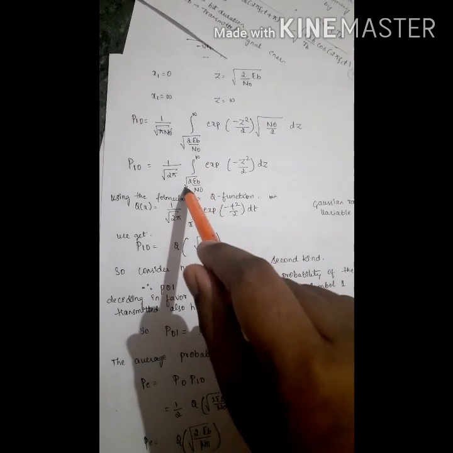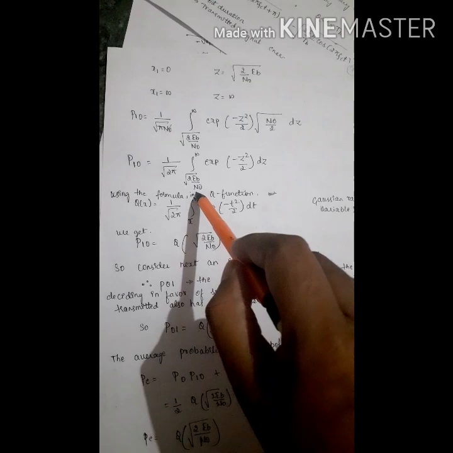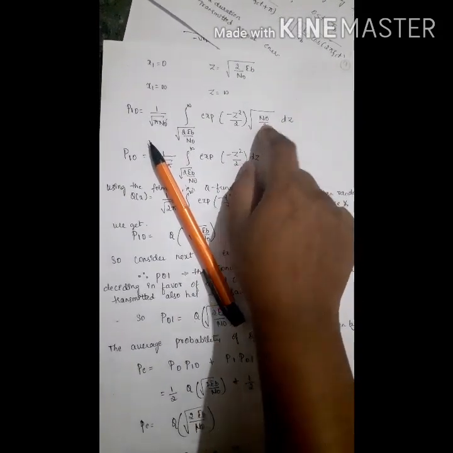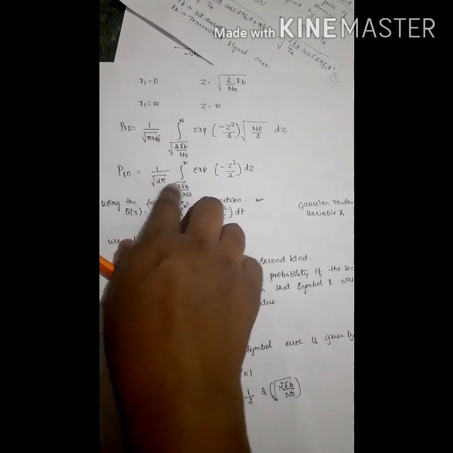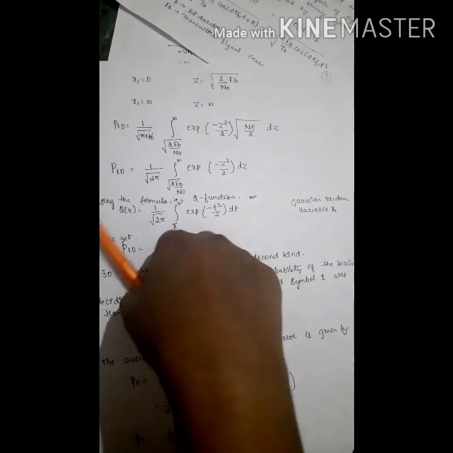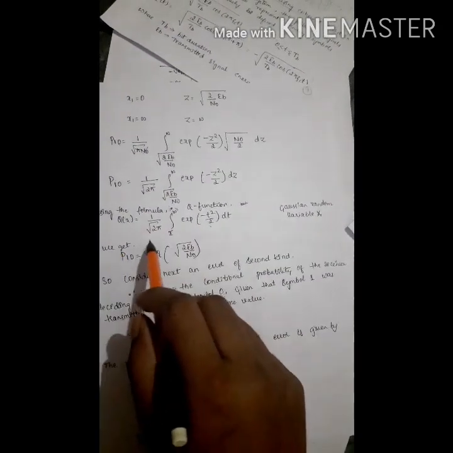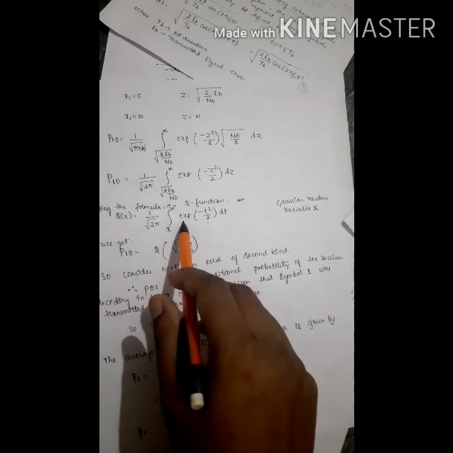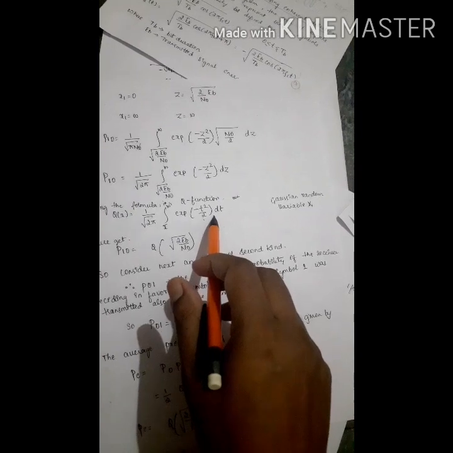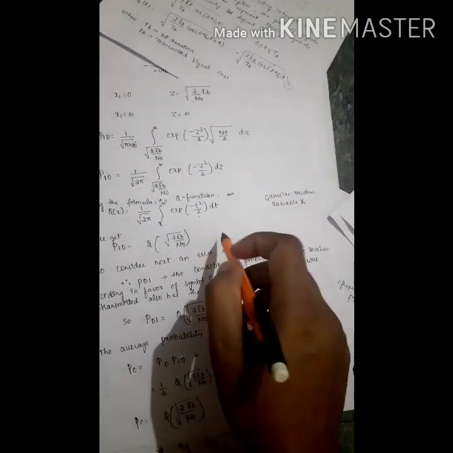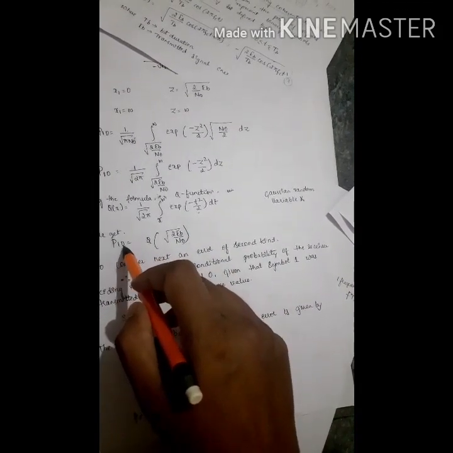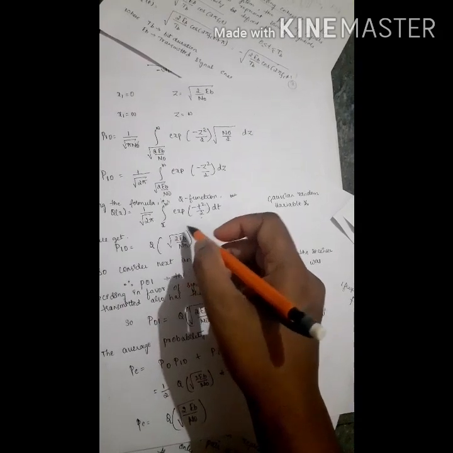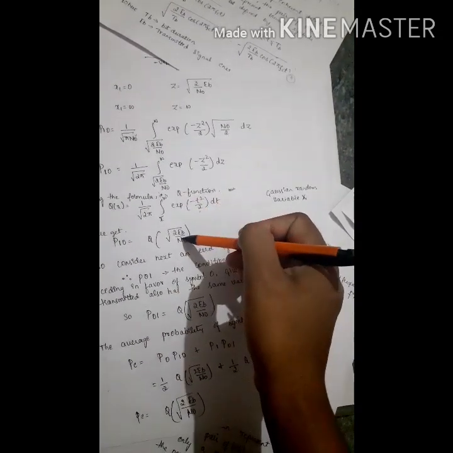The integral varies over the same range, that is from square root of 2 Eb by n naught, of the exponential term. Here the n naught gets canceled and only the 2 remains, which we multiply outside the integral. So the remaining term is exponential of minus z square by 2. We have a formula called the Q function, 1 by square root of 2 pi, integral from x to infinity of exponential of minus t square by 2 dt, where x is a Gaussian random variable. So by looking at the above equation, we get p10 equals Q of square root of 2 Eb by n naught.